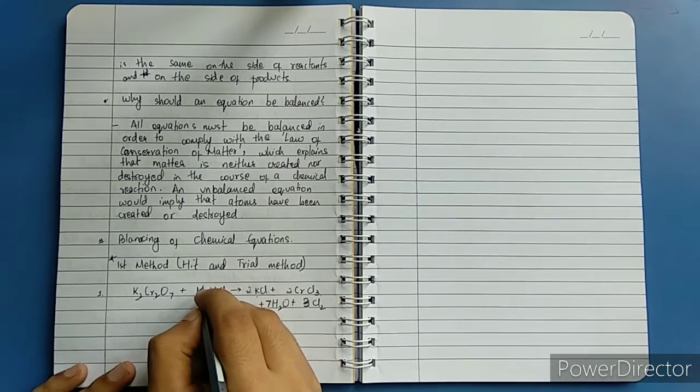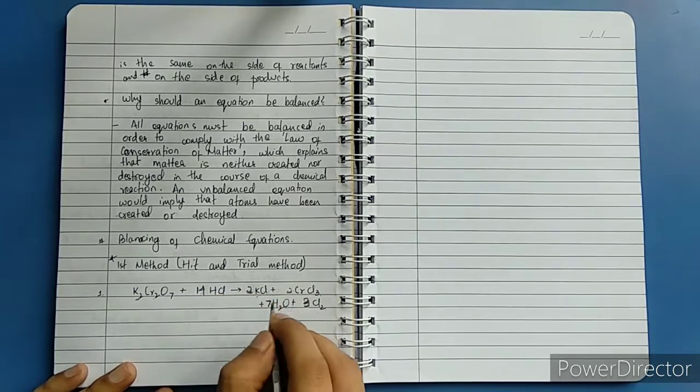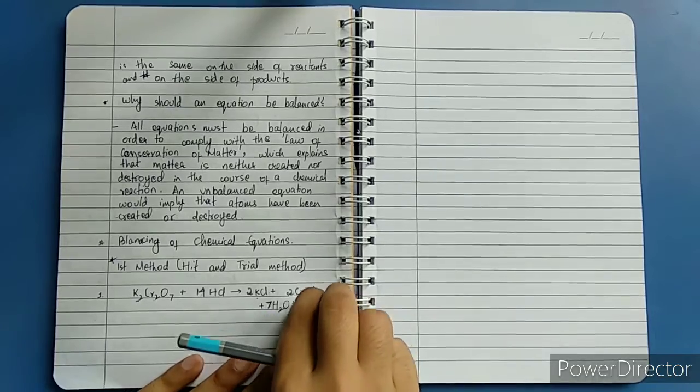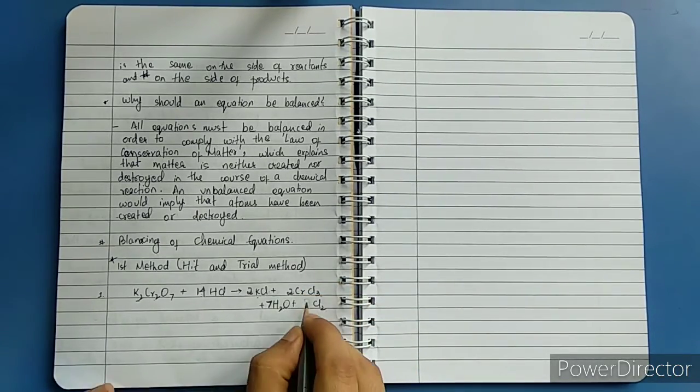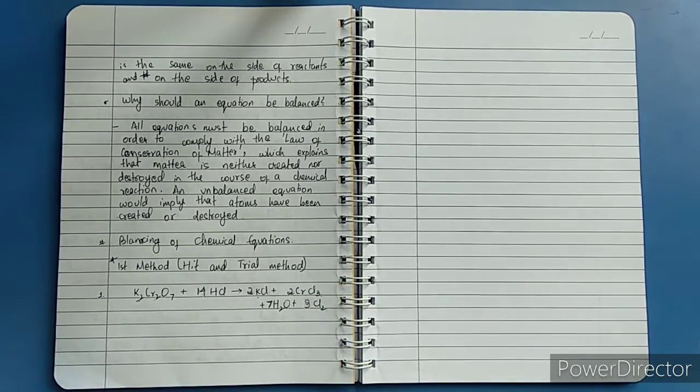So this is 14 here, this is 2, 2, 7 and this is 3. So we need to check each and every atom, that each and every element is balanced. So again we will check once again. Potassium 2 on the left hand side, on the right hand side potassium 2. So 2 into KCl means this 2 is for K also and Cl also.